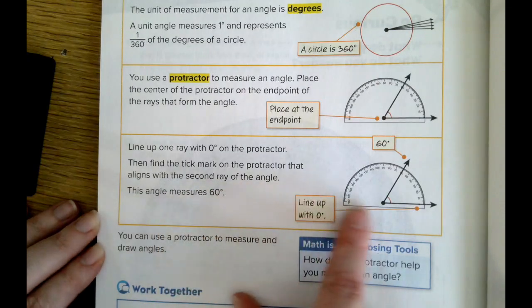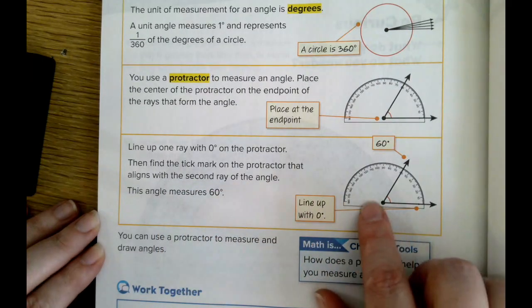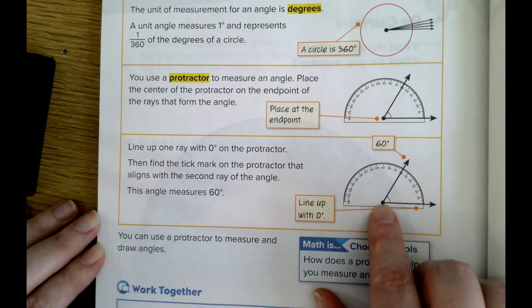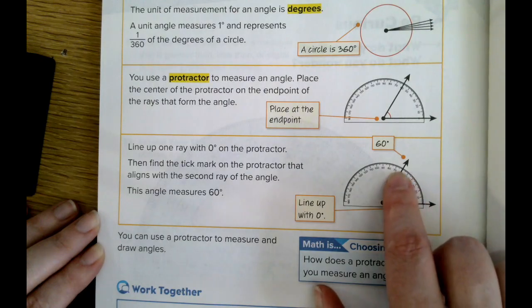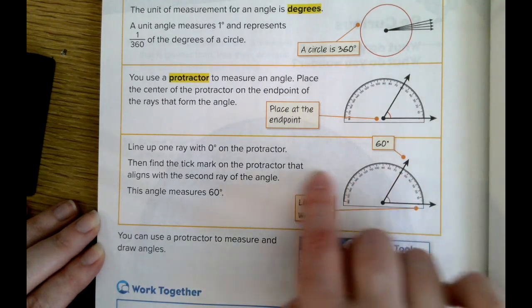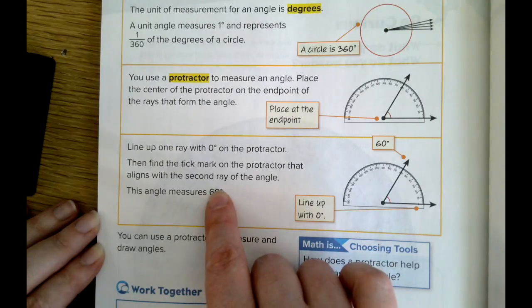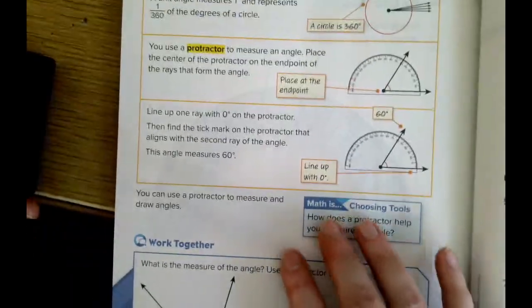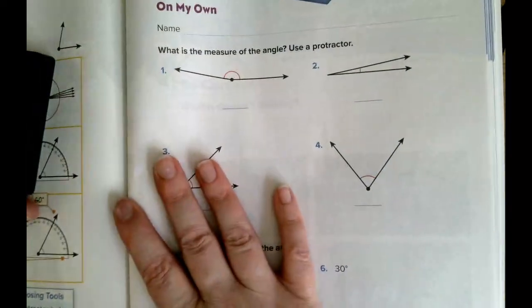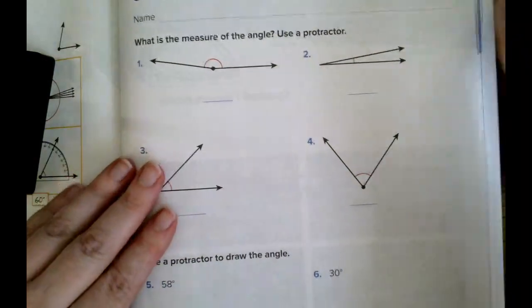So in this case, the one that they did, they have the center of the protractor on the endpoint. They lined up the bottom ray on 0, and then you can see that it opened up to 60 degrees. So this measures 60 degrees. Over here, you can see some different angles that you would use your protractor with.